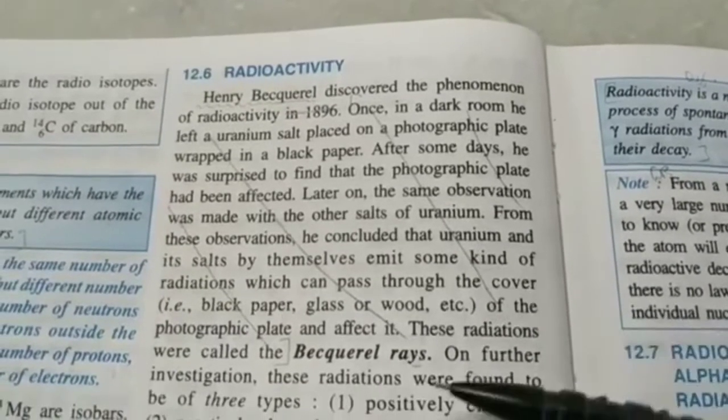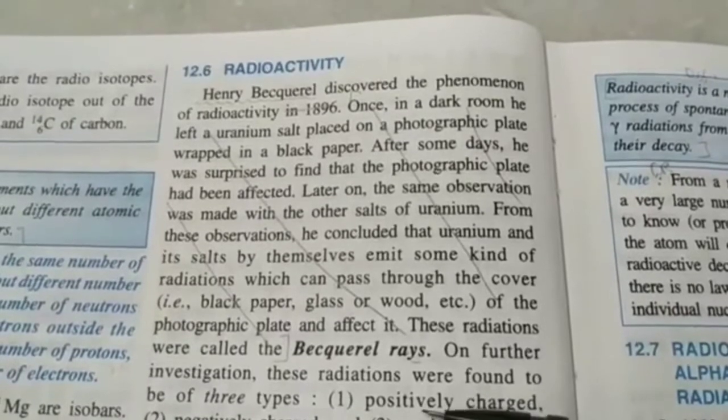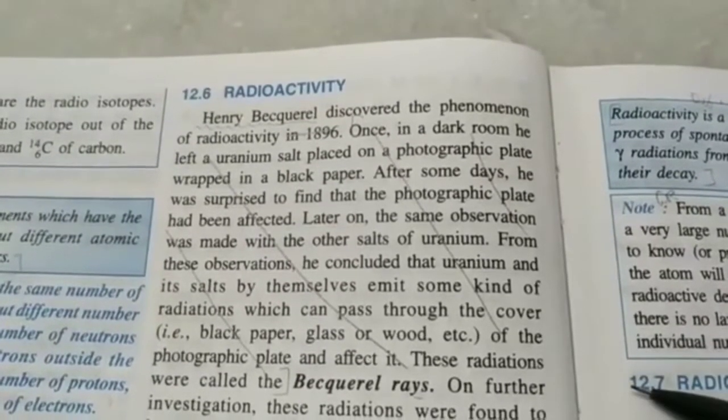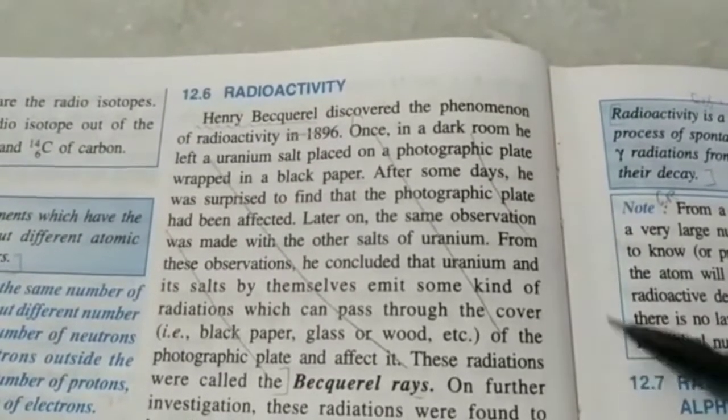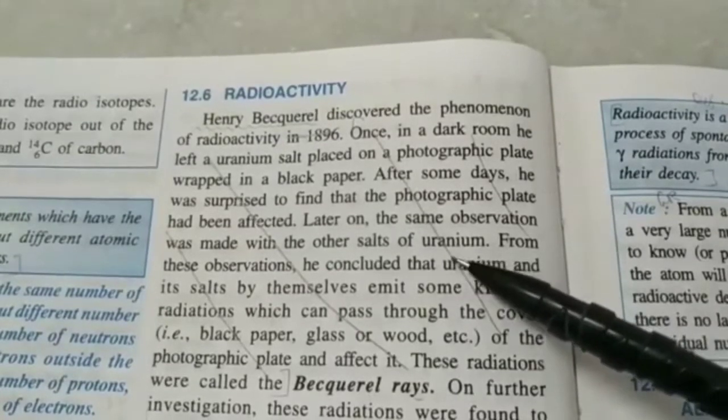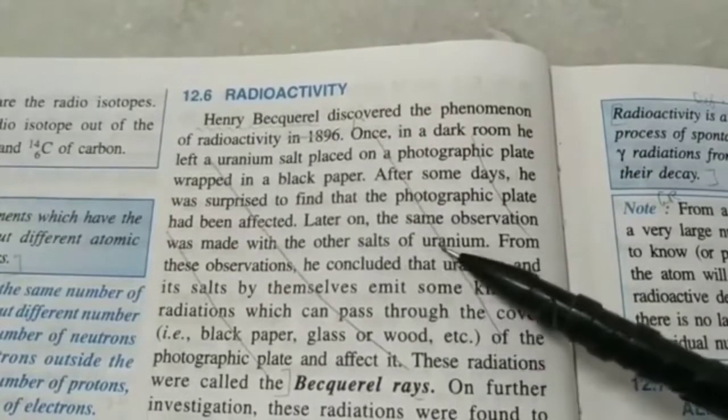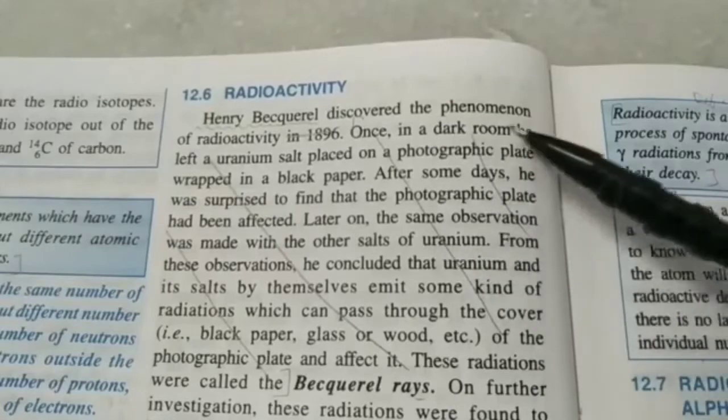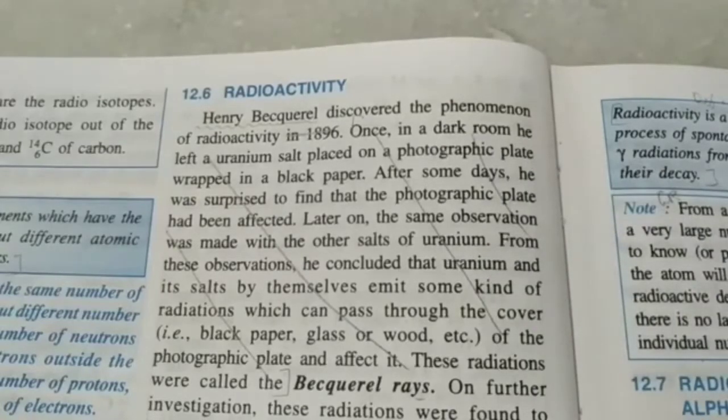He called it Becquerel rays. This is how radioactivity was discovered. Now, understand that even though uranium was in a compound form, it was a salt of uranium, not pure uranium, still it showed the radioactivity phenomenon, because even if radioactive elements are combined with some other elements chemically, it does not affect radioactivity because radioactivity is a nuclear phenomenon.